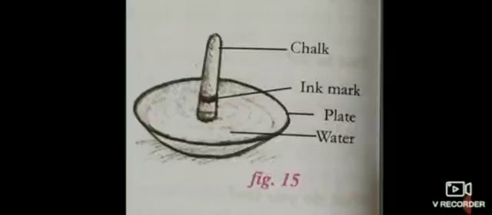So now up to this we have completed our chapter, Materials and Separating Methods. Now in our next session we will start chapter 6, that is fun with magnets. So children, up to that, be happy and Allah Hafiz.